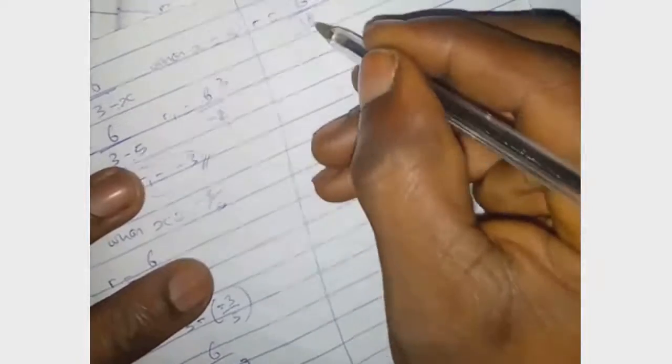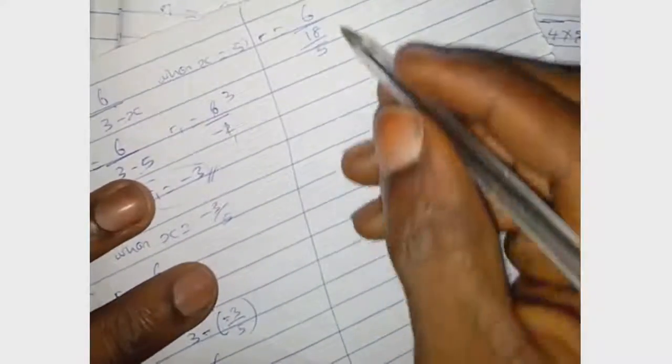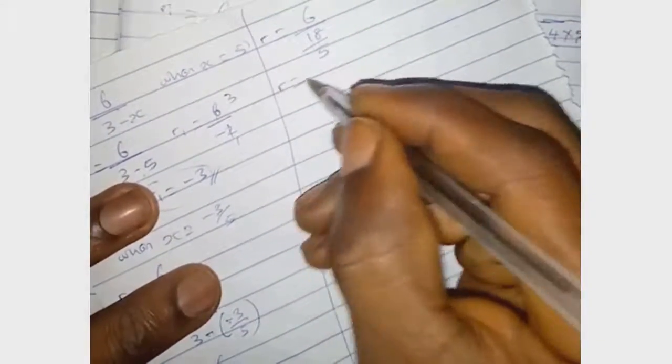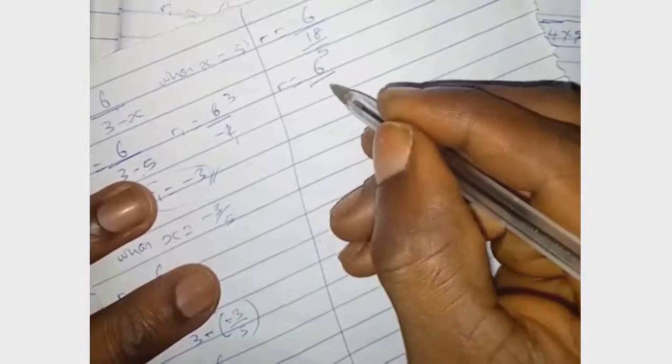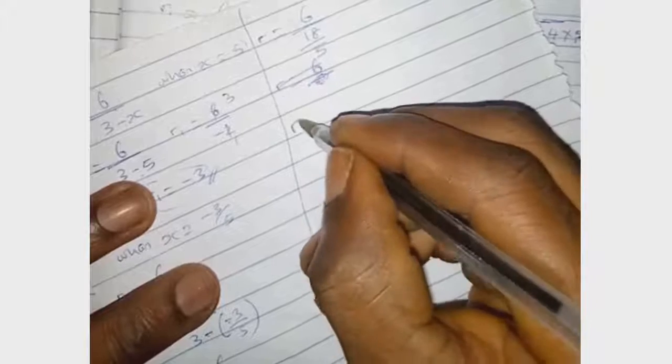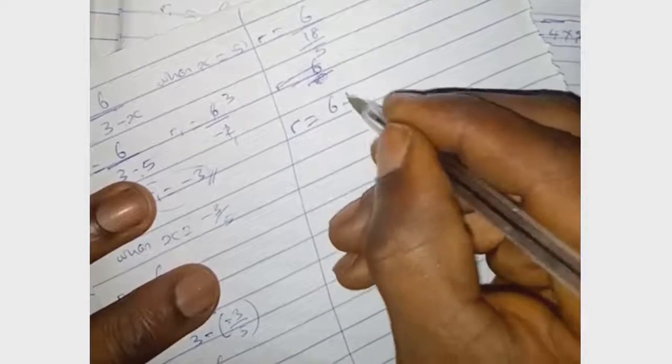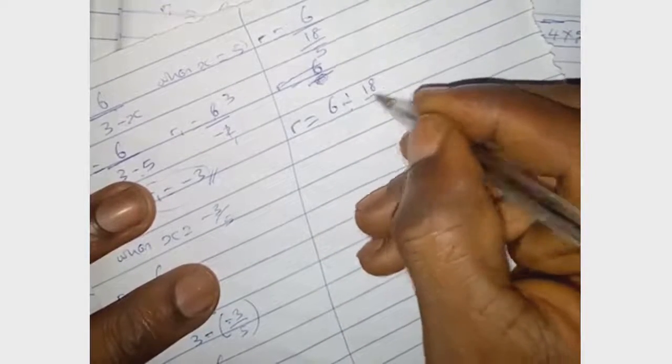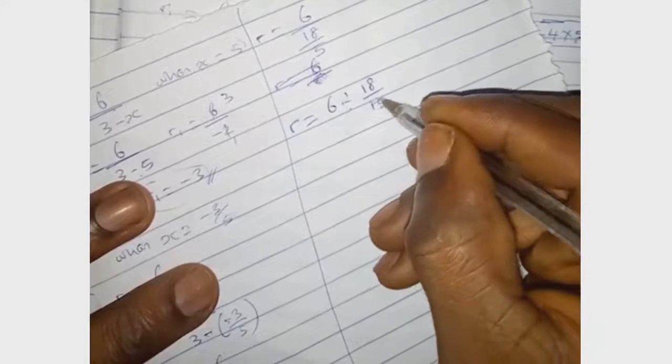Therefore our R is equal to 6 over 15 plus 3, that is 18 over 5. So R is equal to 6 divided by 18 over 5.